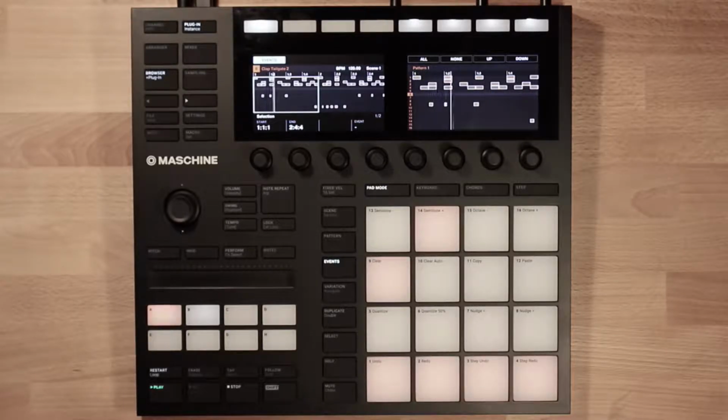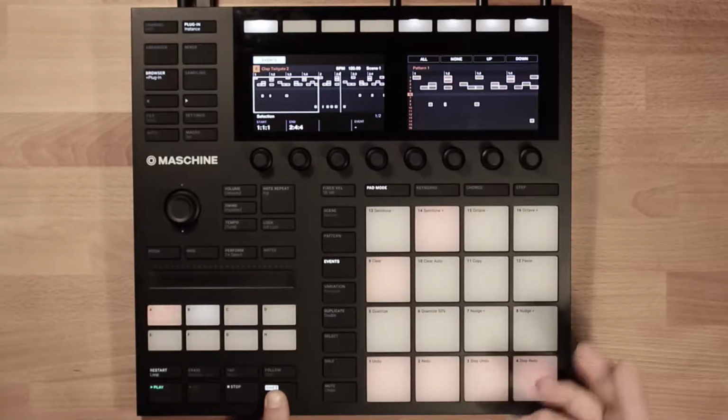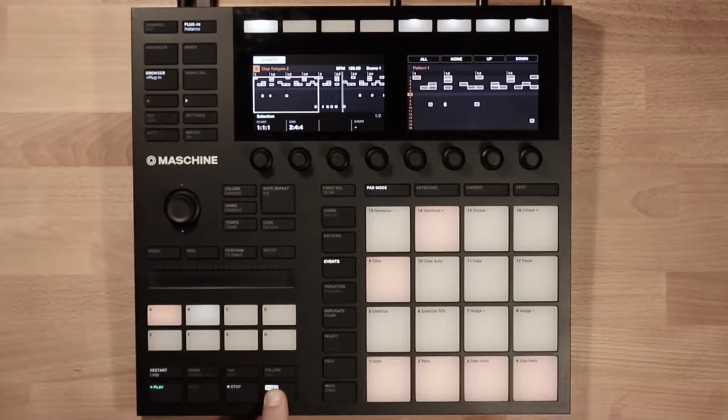So you retain some of that more natural feel. And you could do it again and it will get halfway again. So you're going to get closer and closer to the 16th note. Undo. And we have down here undo, redo, step undo.